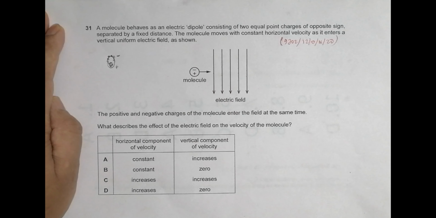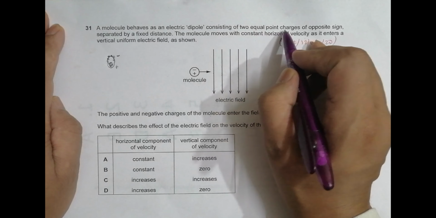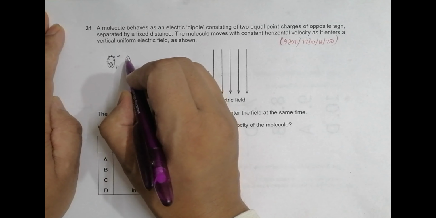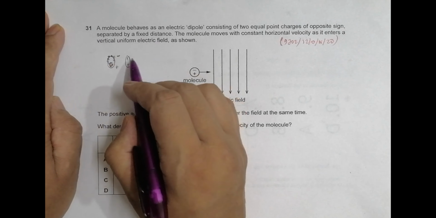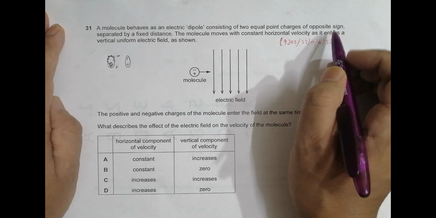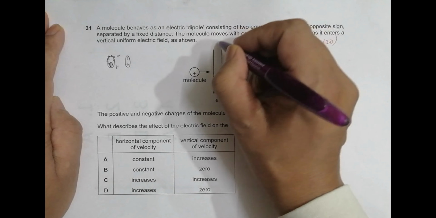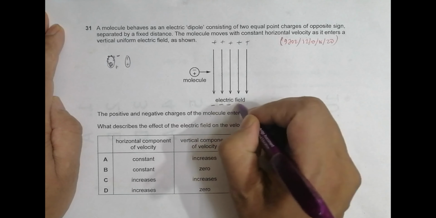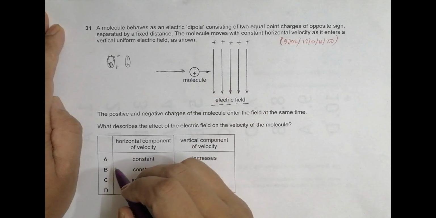So that whole entity is called a dipole, consisting of two equal point charges of opposite sign, so plus and minus. So this end acts like minus and this end acts like positive. You can see here also they are separated by a fixed distance. The molecule moves with a constant horizontal velocity as it enters a vertical uniform electric field. So the electric field is vertical, which means this side is positive and this side is negative, and this thing is moving horizontally as shown.